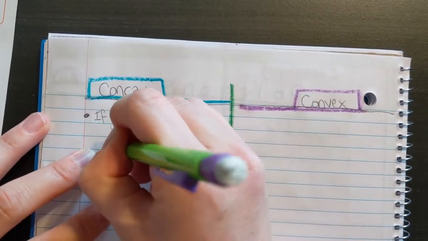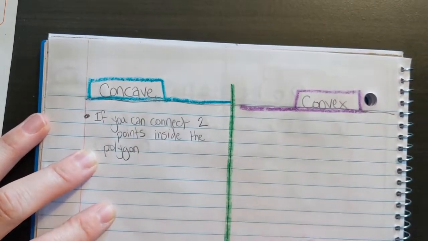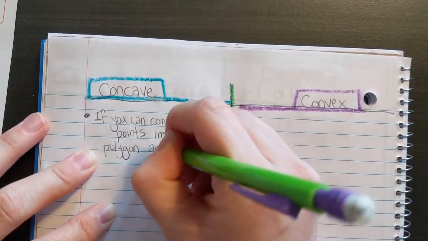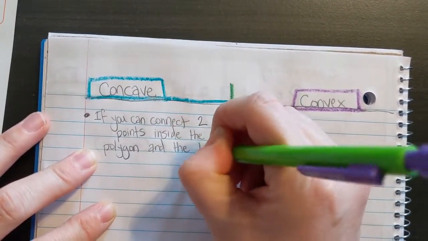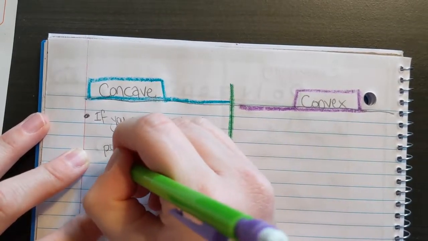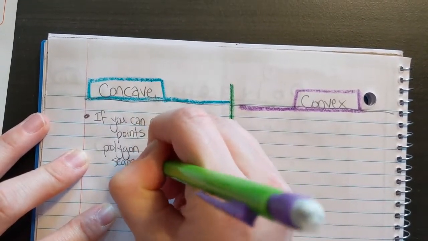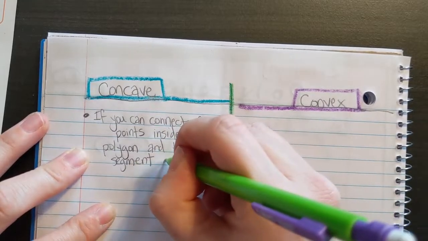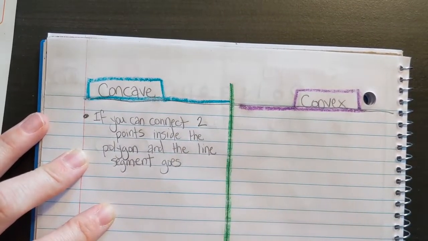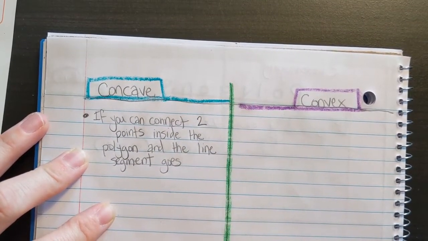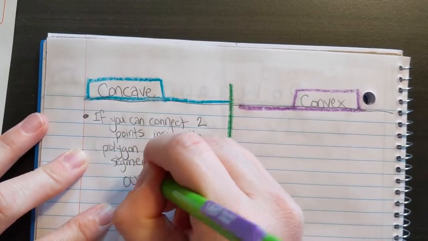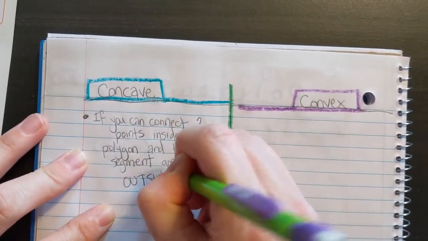So just think of it right now as drawing 2 different points inside of the shape, and you would connect those 2 points to make your own line segment, and the line segment goes outside of the shape or cave.